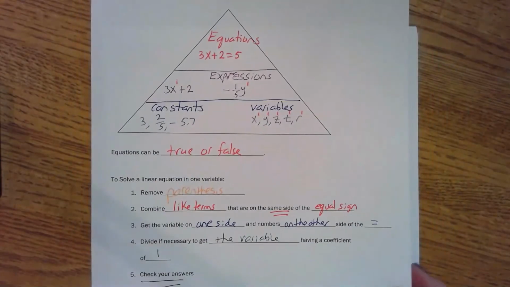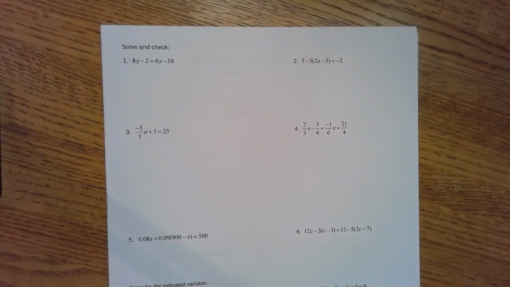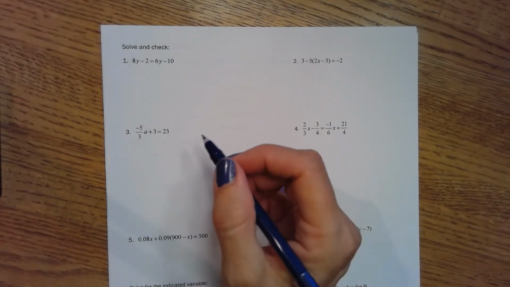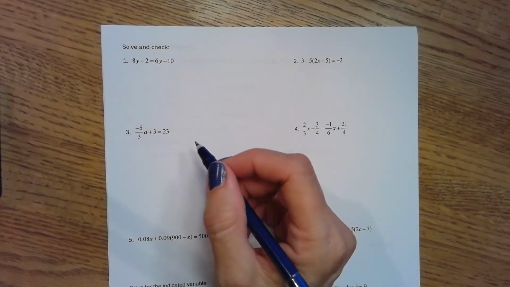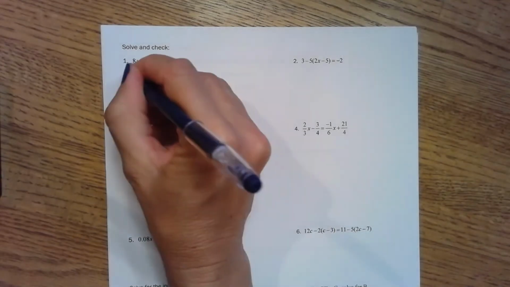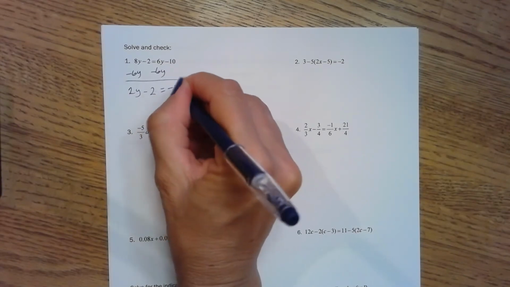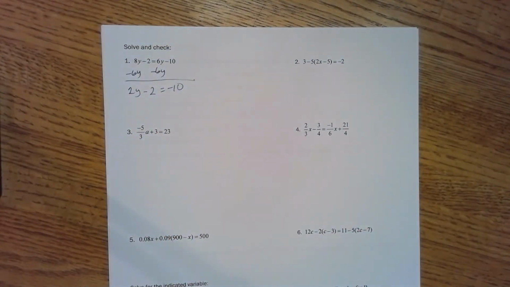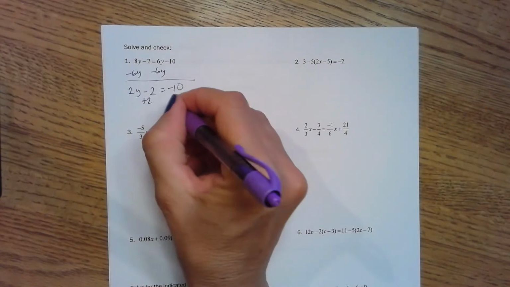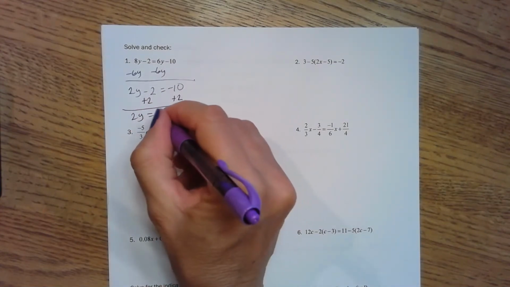Looking back at these steps, we're going to follow. Remove parentheses, combine like terms, and so forth. So on number 1, we do not have any parentheses. So now we don't have any like terms either that are on the same side. So the next step is to get the variables on one side and numbers on the other. So we're going to subtract the 6y to take it over, and that's going to give you 2y minus 2 equals negative 10. Then we're going to add 2 to take it over to the other side. We have to do the opposite when we're going across the equal sign, and 2y is going to equal negative 8.